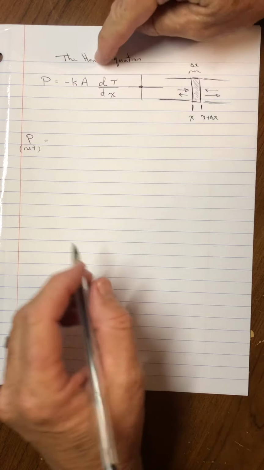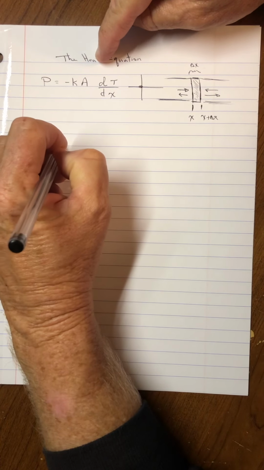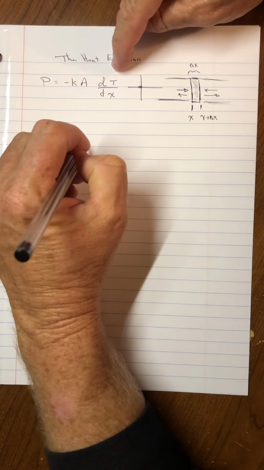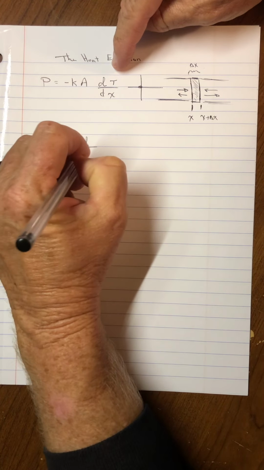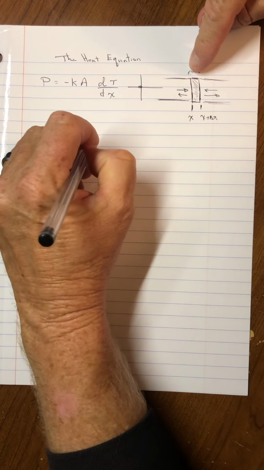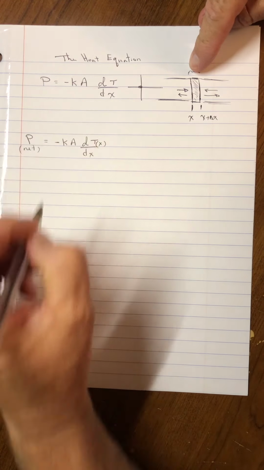So using this equation, this would be minus the thermal conductivity times the area, times the derivative with respect to x of the temperature at x.